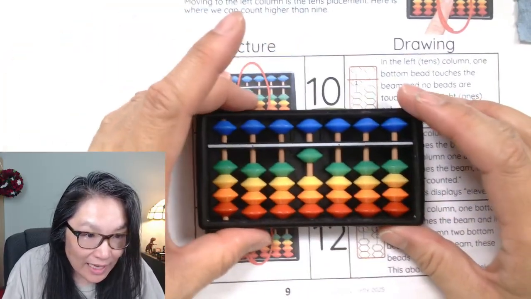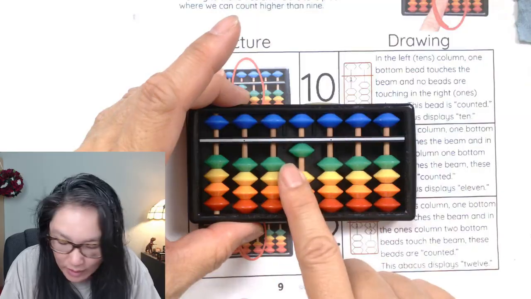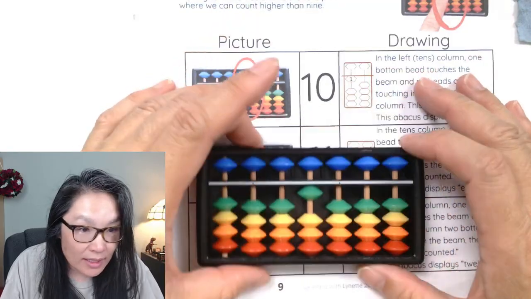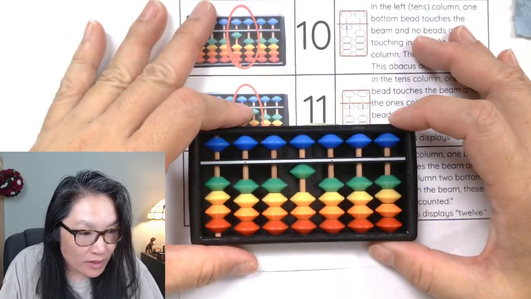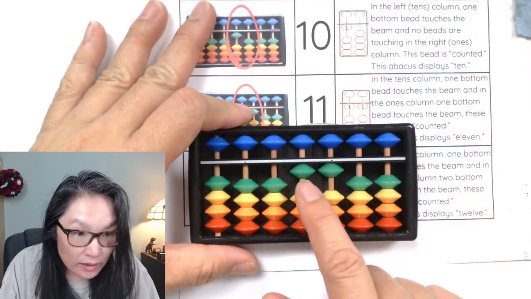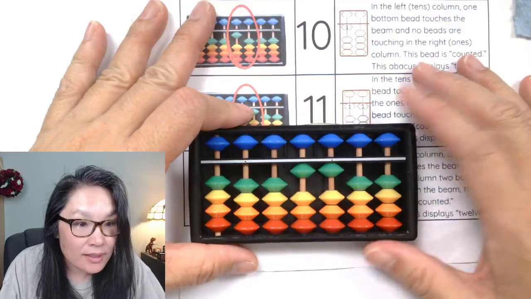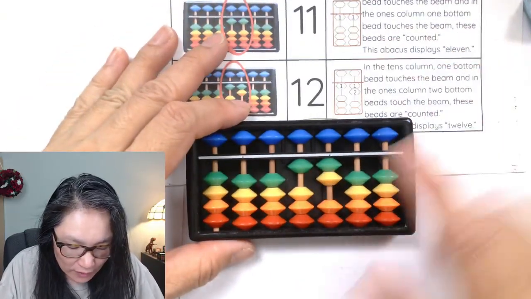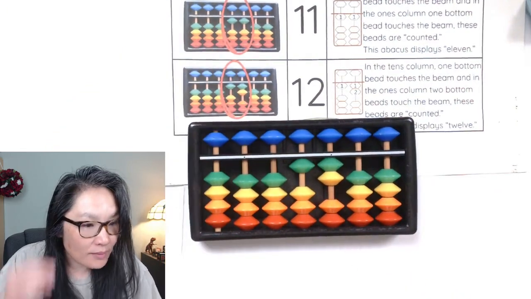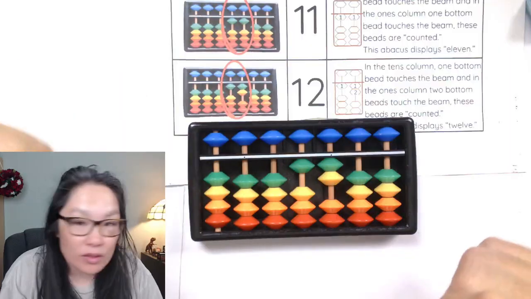We have 10. If you notice, if I line it up, I have a 0 and a 1. 0 and a 1 means 10. If I did 1 and 1, right? This is 11. Now, if I look, this is 12. 1 and 2. Does that make sense? Let me know if you have any comments or questions.